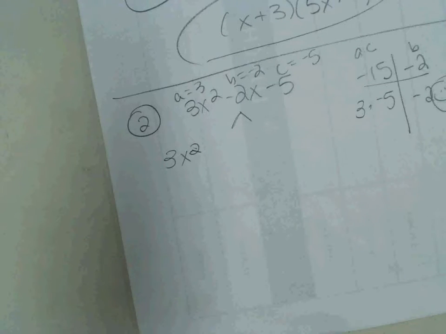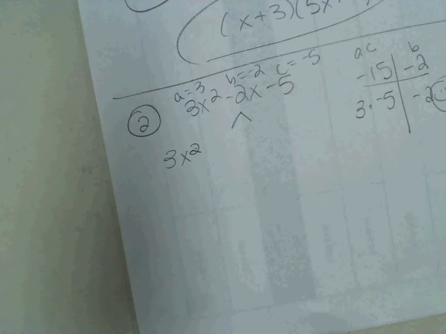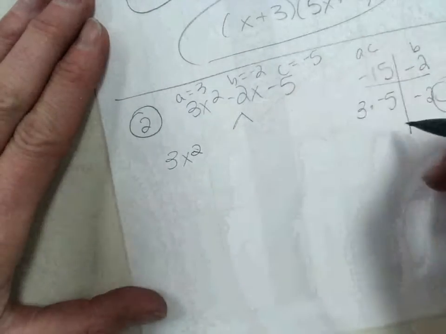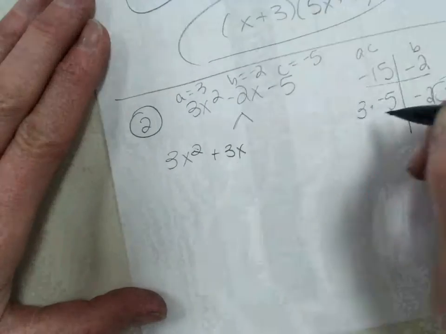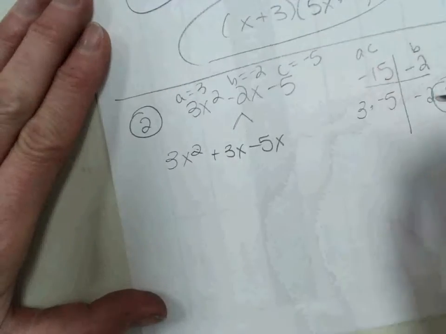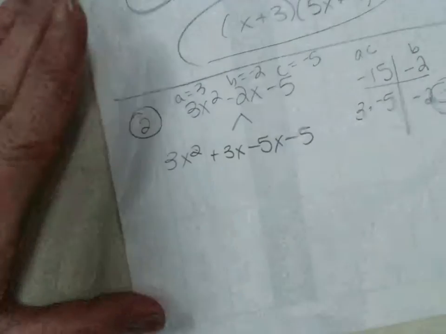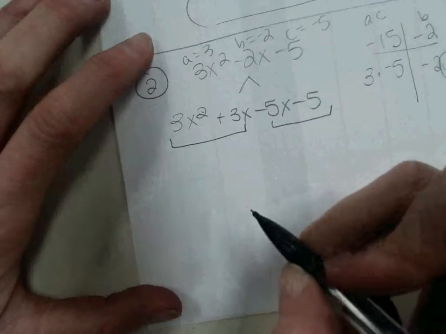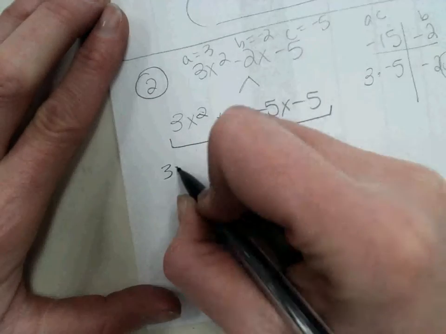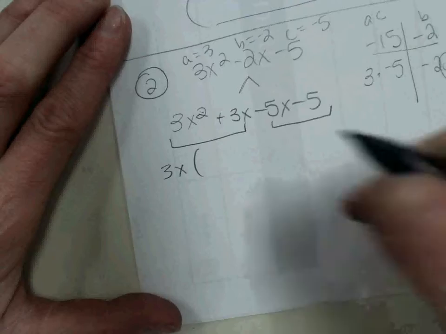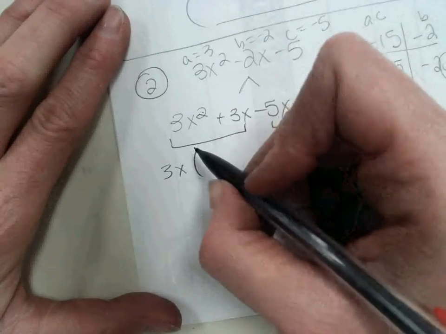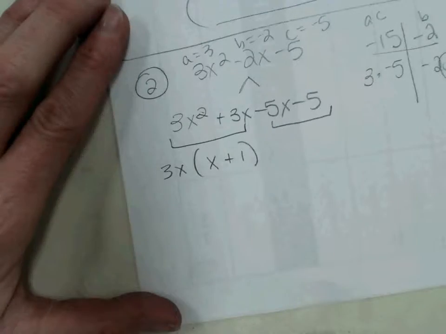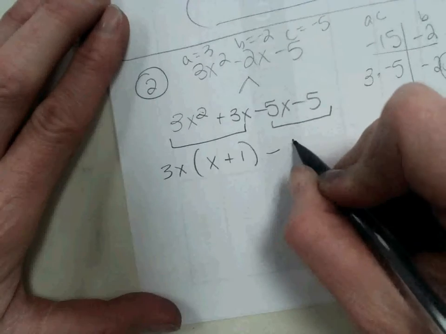This says it's a little larger lead, so hopefully it'll go better. Plus 3x, it feels better already, minus 5x, minus 5. Now I have two groups. Common factor is 3x. Divide out the 3x we're left with x plus 1, good. Common factor here, minus 5.